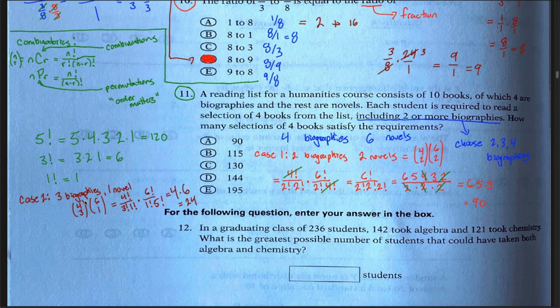Sometimes when you're doing these problems, it can be beneficial to think about choosing something by not choosing something. In this specific case, you could probably figure out that 4 choose 3 is equal to 4 without doing any of this math. This 4 just represents the 4 different biographies that you could choose to not read if you have to read 3 of the 4.